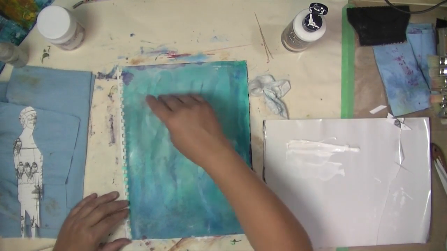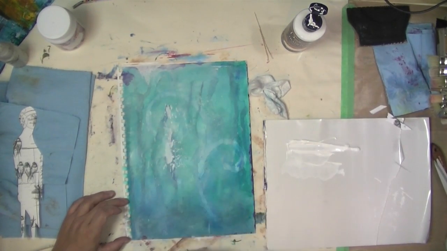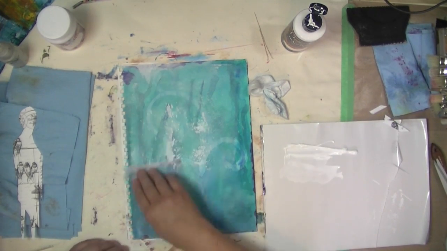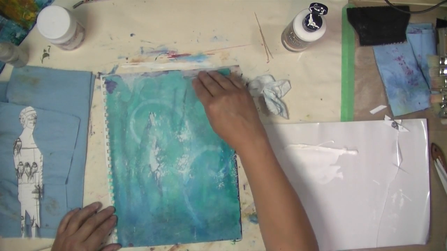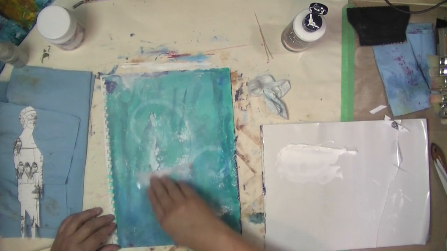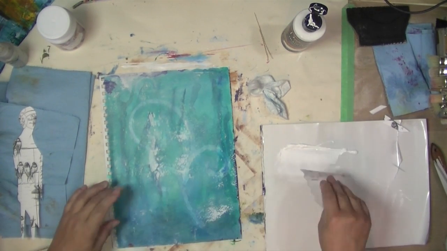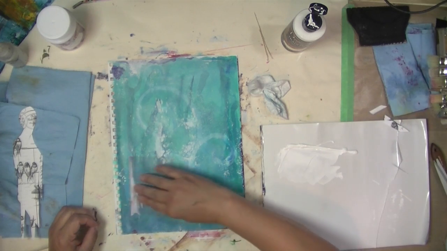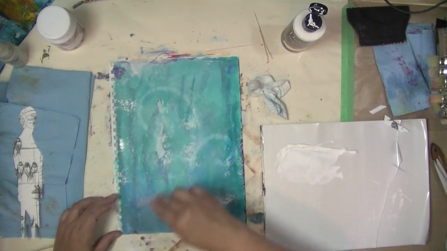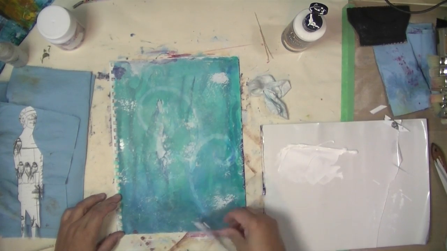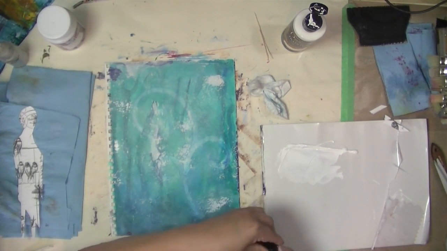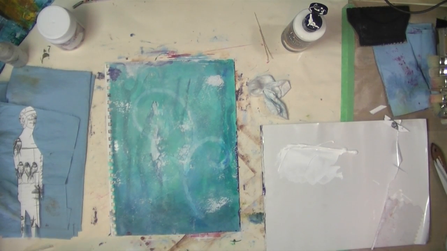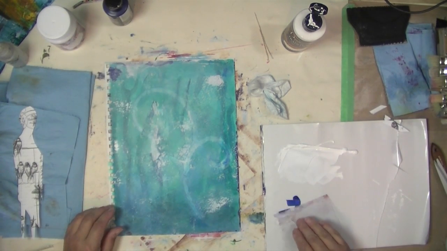Okay. And then just lighten the pressure. And I like using the Traditions for this particular background, because it's a bit thicker, it won't sink into all the little crevices. So now what I'll do is I'll take some phthalo blue, just a little bit, and do the same thing.